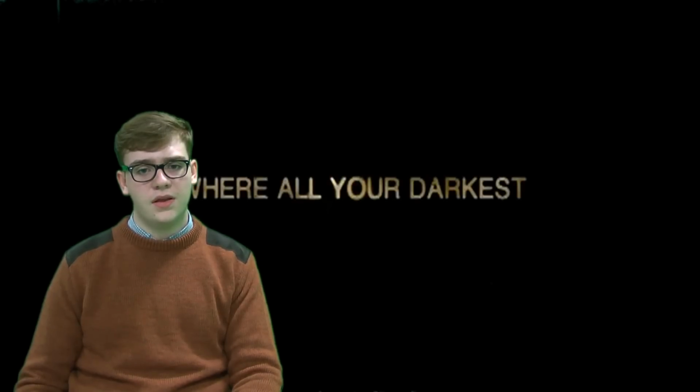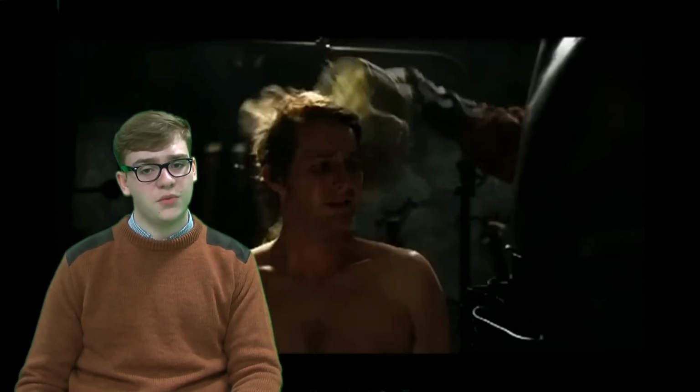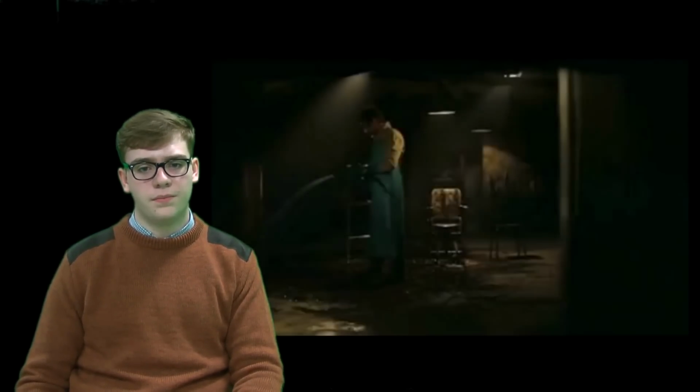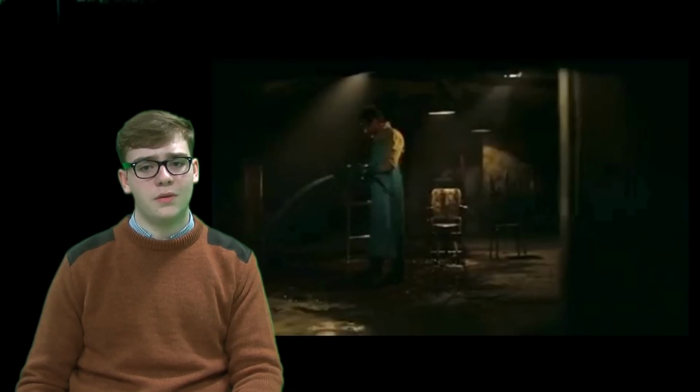as frequently shots with relatively low light are used. These shots don't give the audience a clear picture of what is happening in the scene, and the low light is often used to mask the identity of characters. We have a perfect example of this in the Hostel trailer, as we see one of the characters washing away what appears to be some sort of bodily fluid.